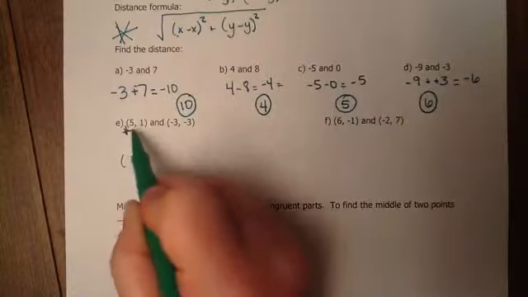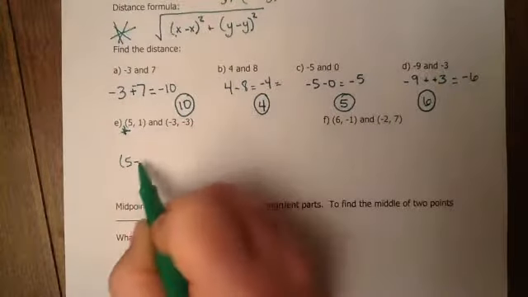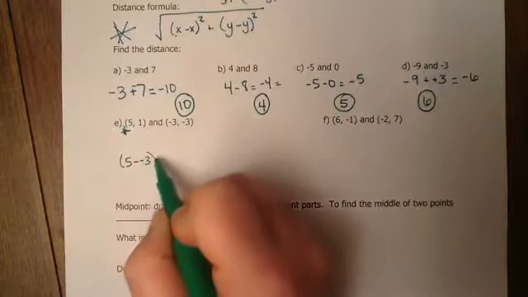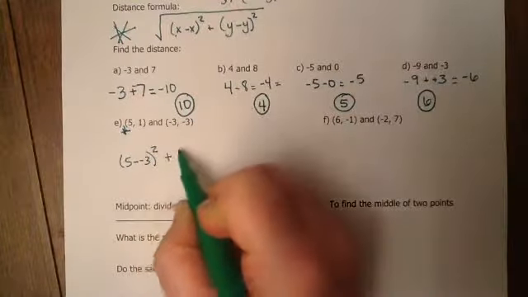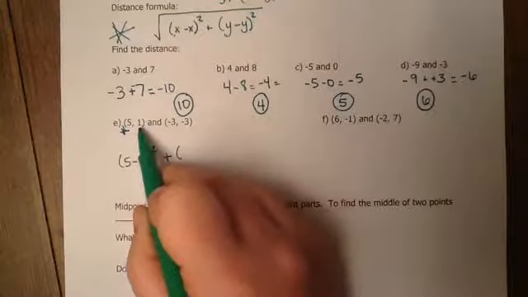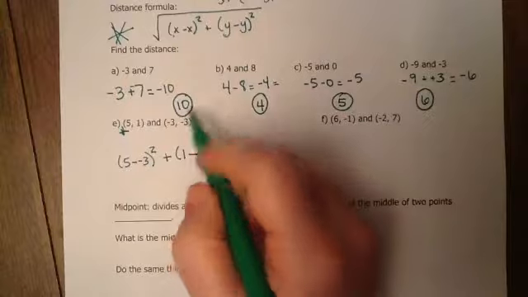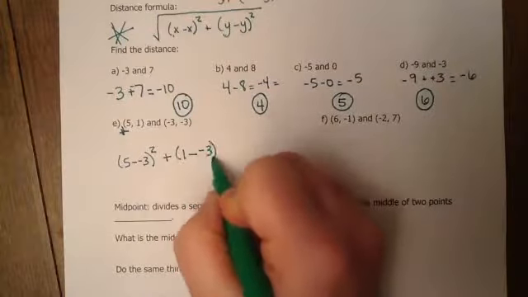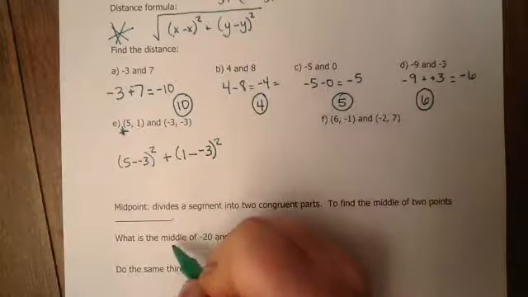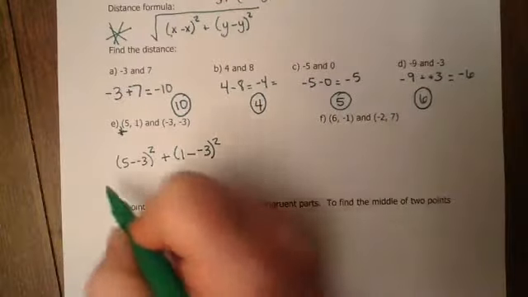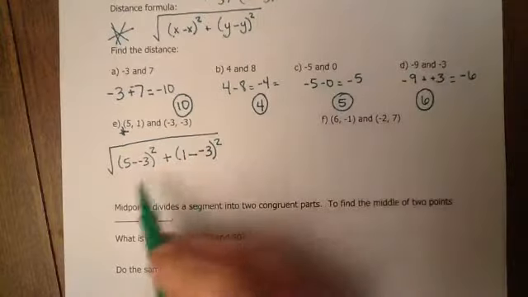So, subtract the x's, 5 minus -3, square that, then what? Plus, subtract the y's, and this one must come first, minus -3. Make sure you have all those minuses in there. And then what? Square it. The last thing we must do, take the square root of that.